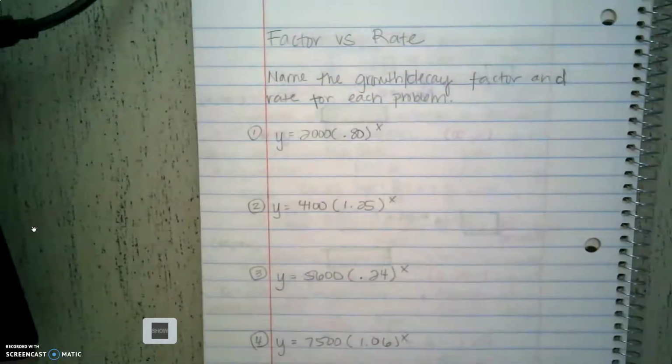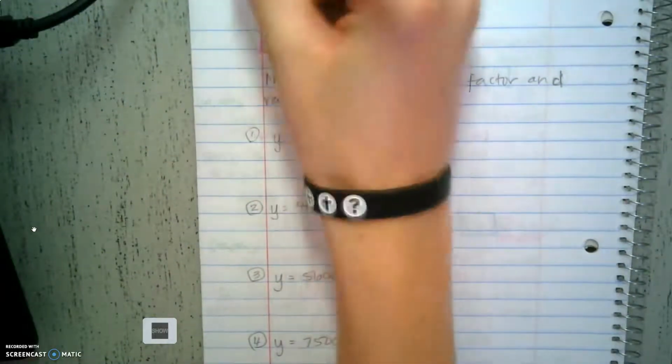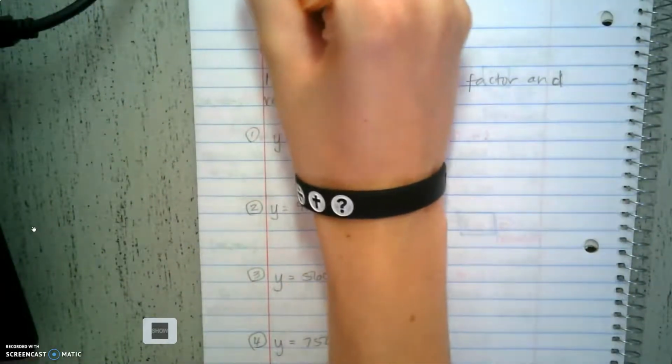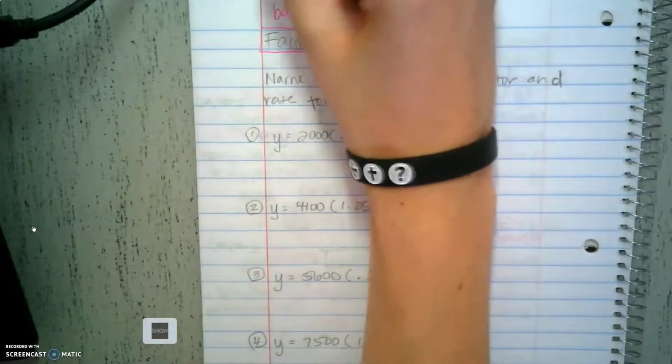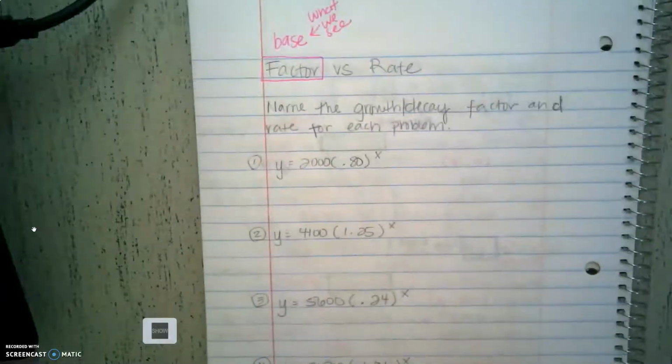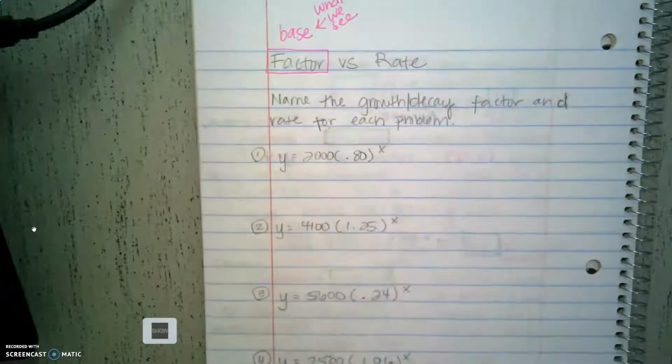So remember, the factor is the base. It's what we see in our problem. That's our factor. Remember, factors are things that we're multiplying. So what you already see is what's already being multiplied.